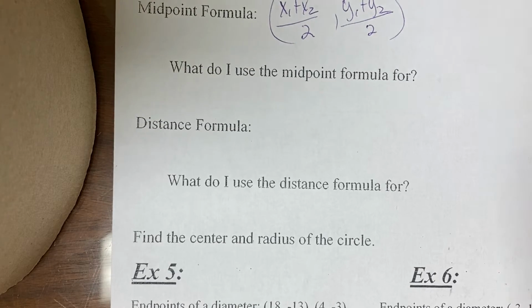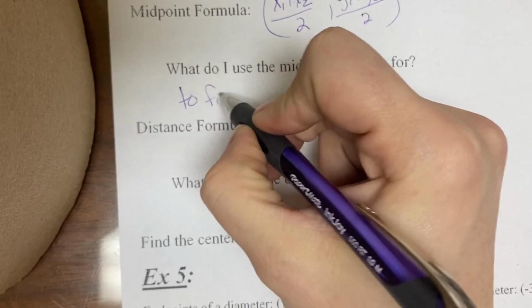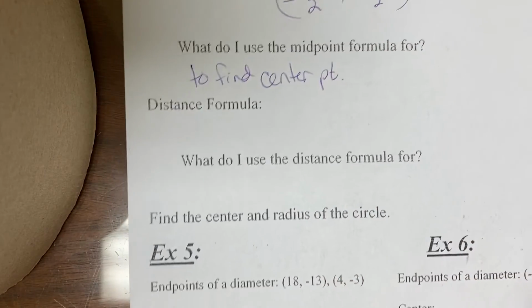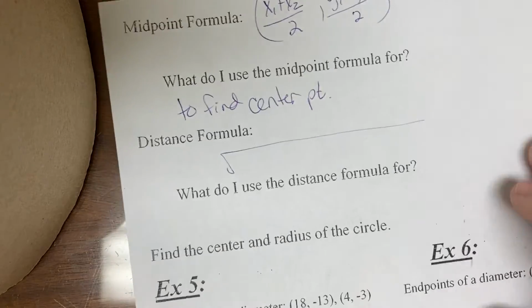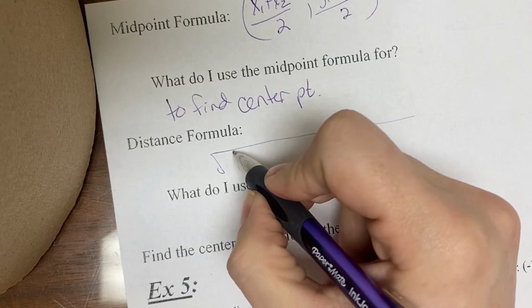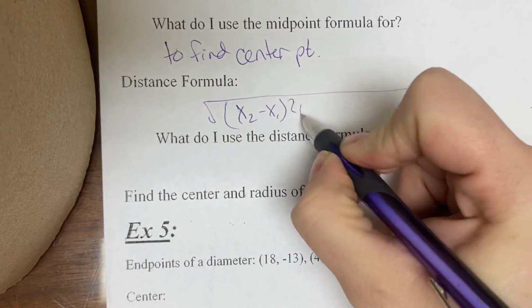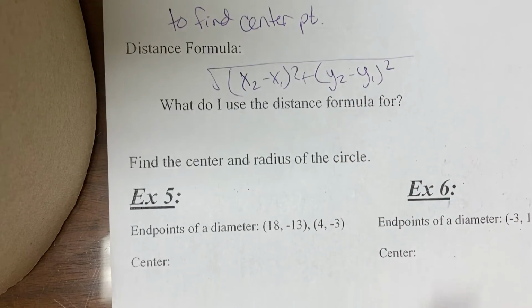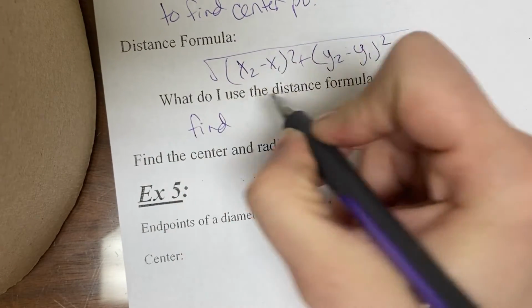Alright, what do I use the midpoint formula for? We're going to be using it to find the center point. Distance formula, we just did that on the front. We're going to write it again because this is good for you to refer back to. You have everything here together. What do I use the distance formula for? We're going to use it to find the radius.